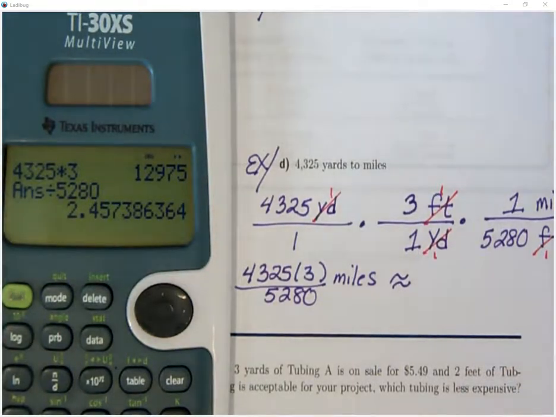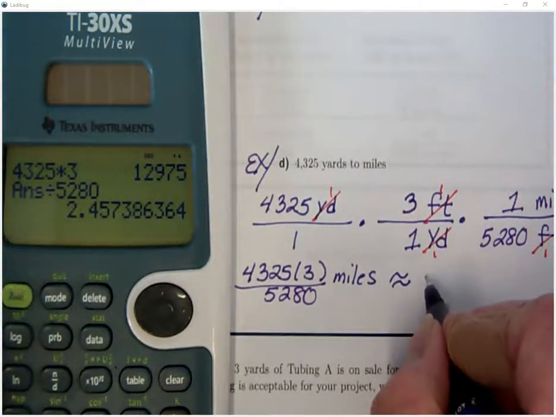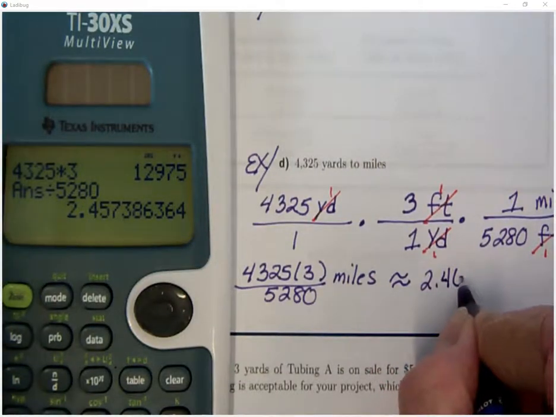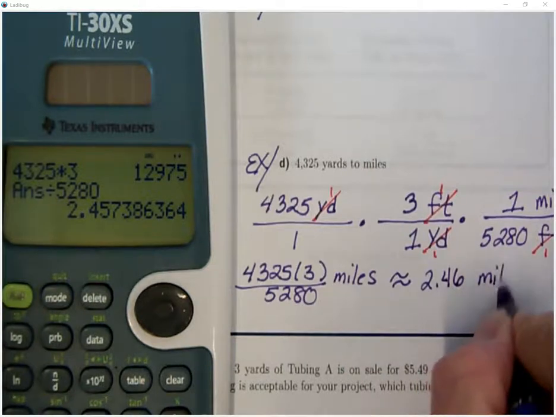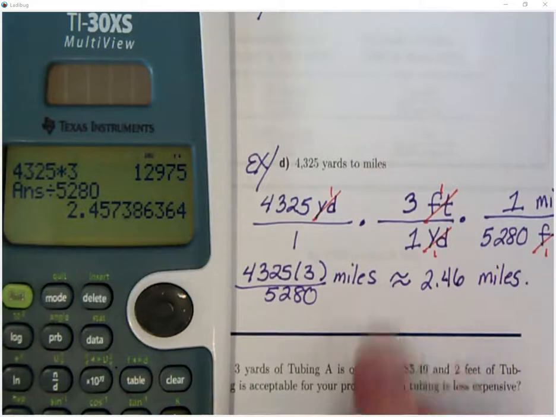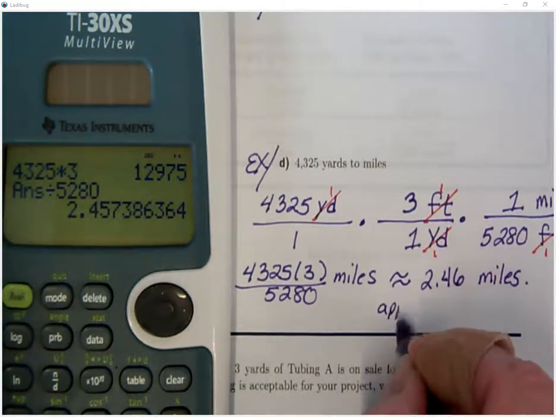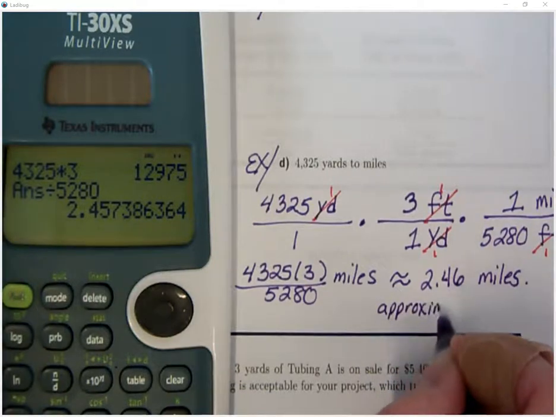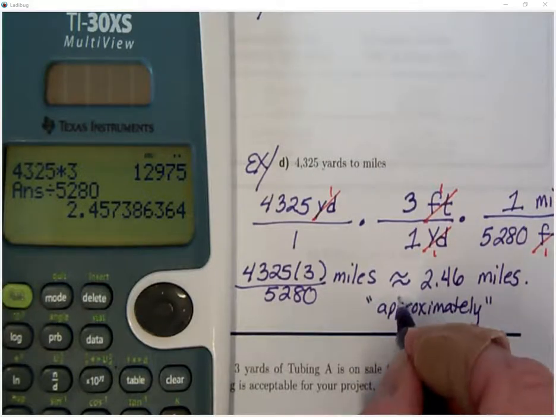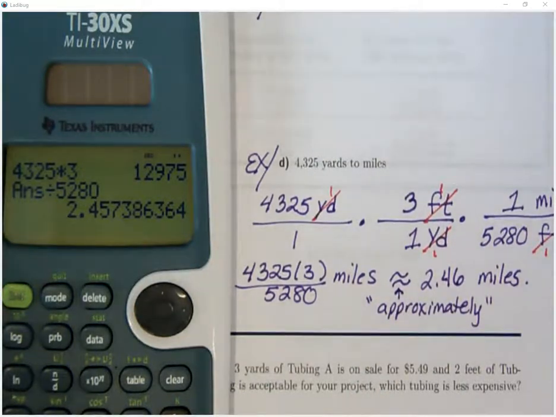So we get 2.457 and so on. So it's about, we'll go out a couple places, so we'll say 2.46 miles. So this squiggly or wavy equal sign, that means approximately. Okay, that little symbol right there.